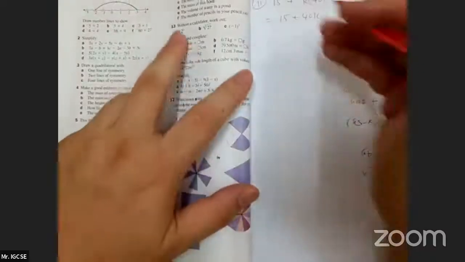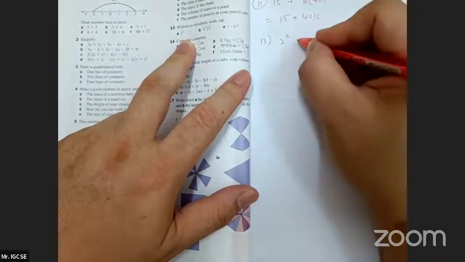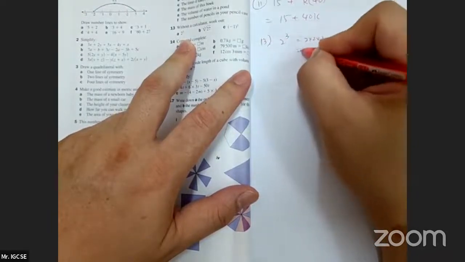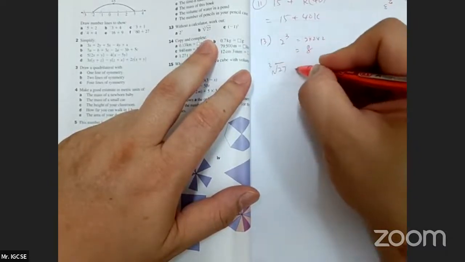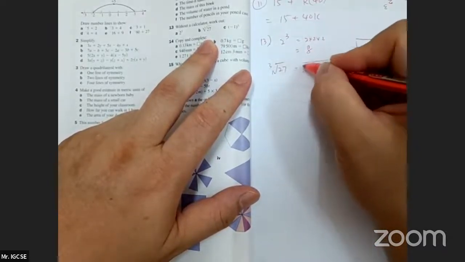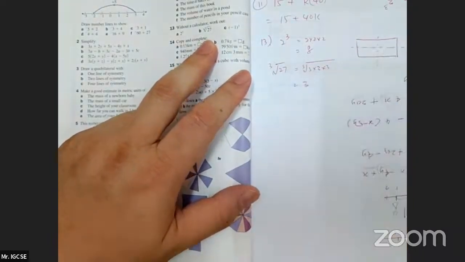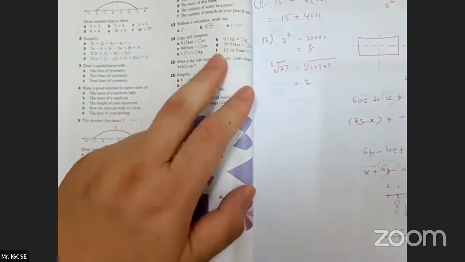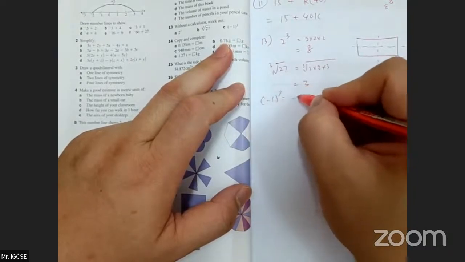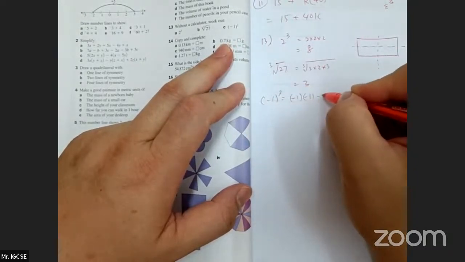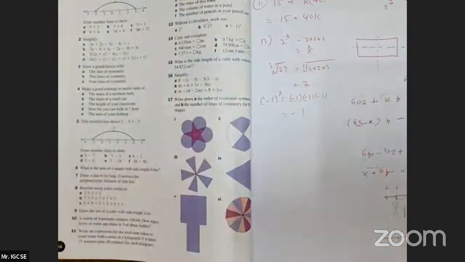For 13, 2 to the power of 3 is actually 2 times 2 times 2, so we know this is 8. We have the cube root of 27. We know that this is 3 times 3 times 3, so the answer will be 3. And then in C, we have -1 cubed, so we have -1 times -1 times -1. So the answer is -1.